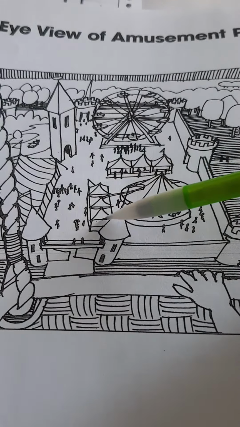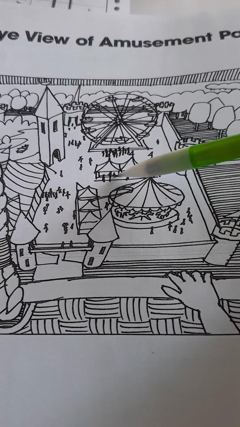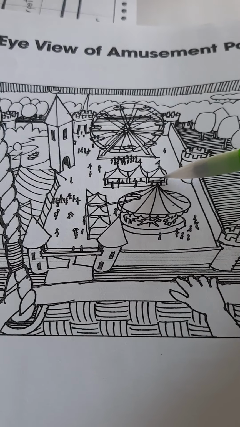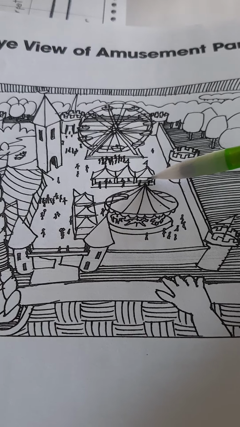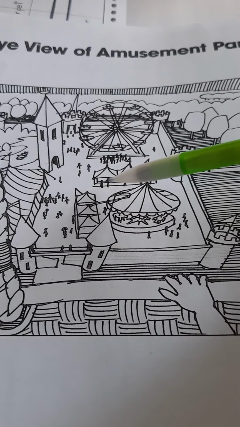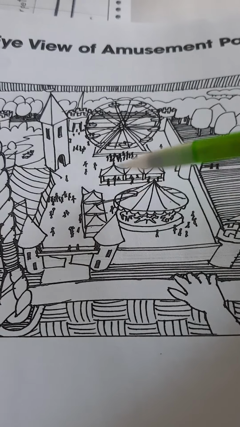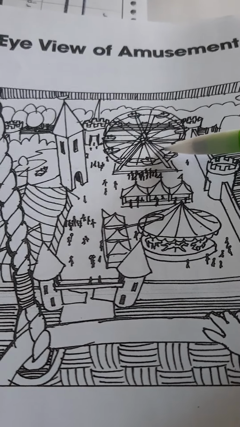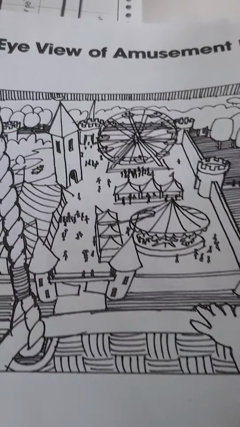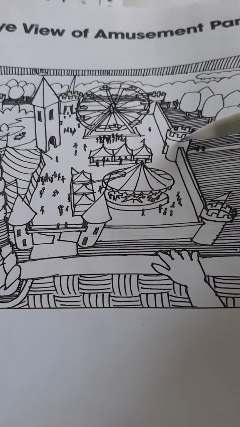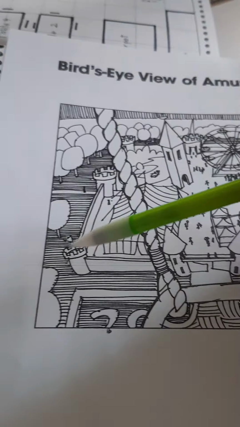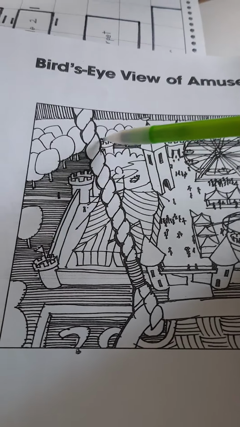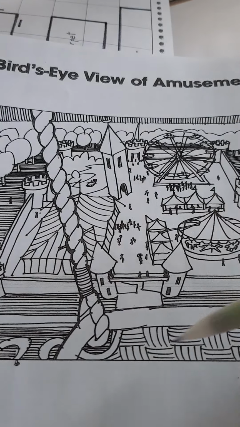Look at this. I see 2 rows. Here's a row of 3 smaller tents. And here's a row of 3 smaller tents. So I'm guessing that those are places that you can play a game or you can get snacks to eat. And then I see this tall ride, which is called a What Do You Know? A Ferris wheel. Look what else I see. I see these smaller towers with the flags surrounding the amusement park.